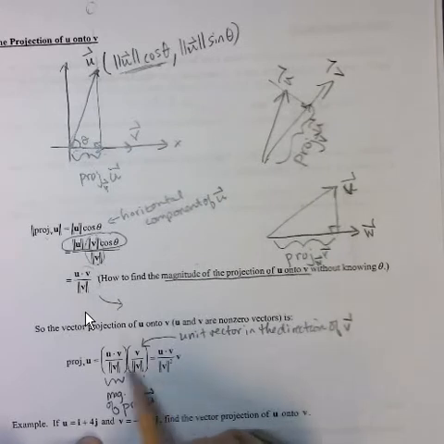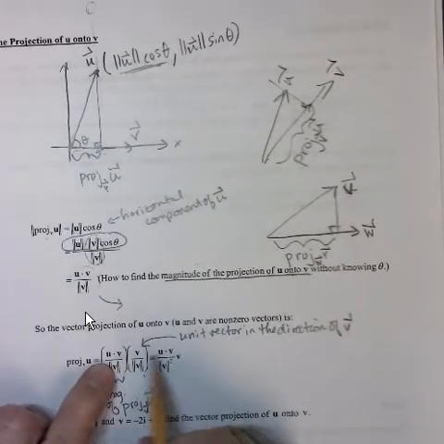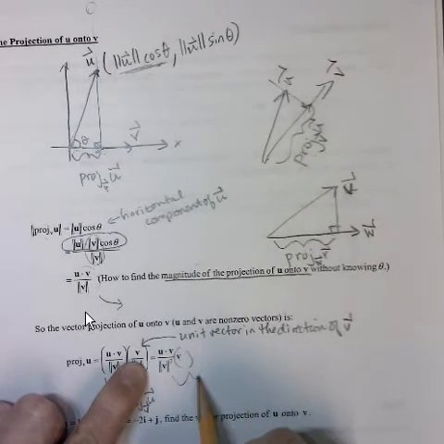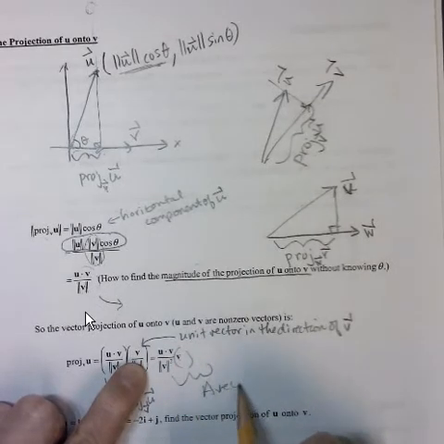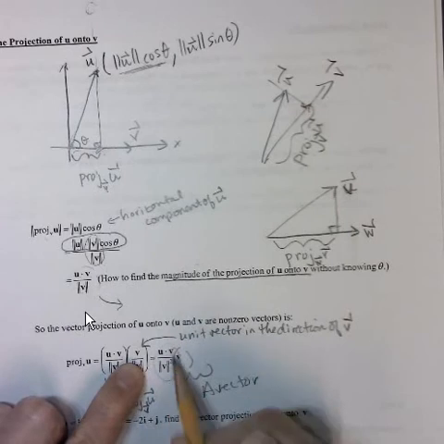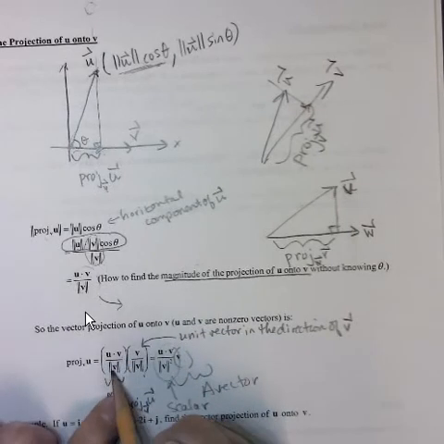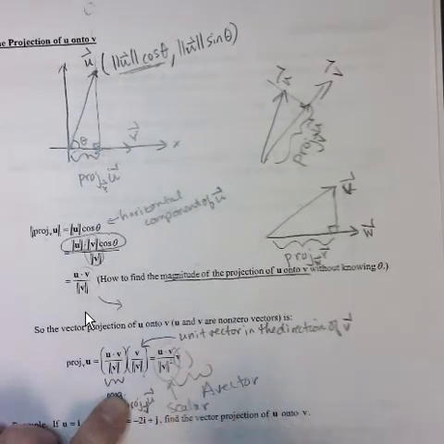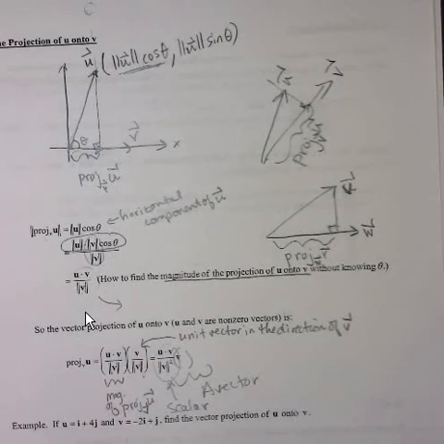So there's our u dot v, there's our v. So that's what makes this a vector, right? We're multiplying by a vector. This is all a scalar. And so magnitude of v times magnitude of v is magnitude of v squared. That's our formula. So let's go ahead and do an example.